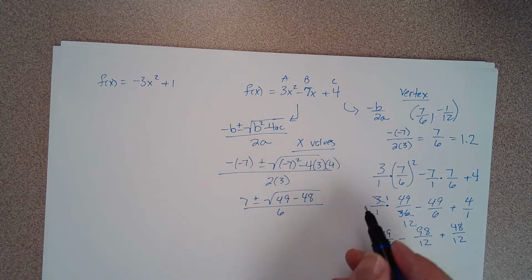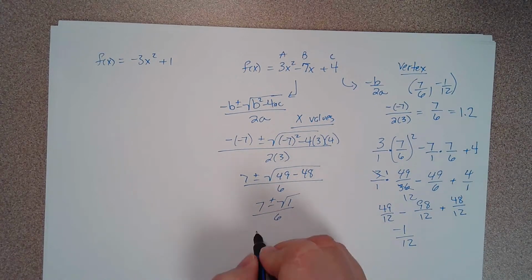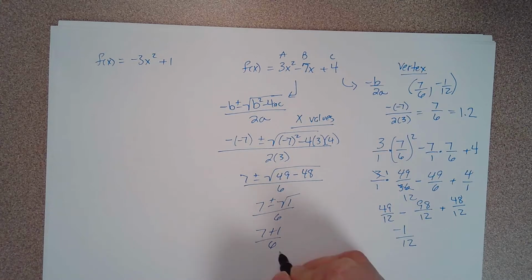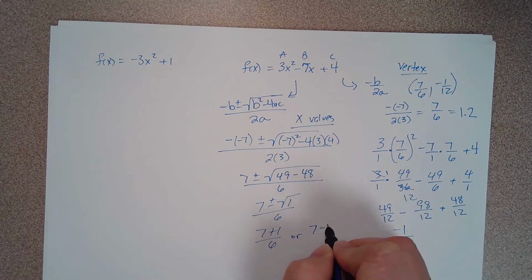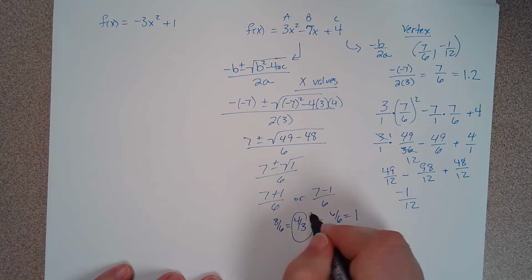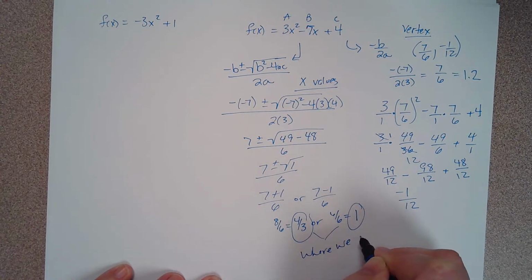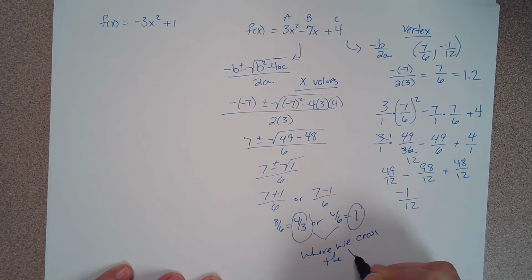Well, the nice thing is this turns out beautifully because the square root is going to be 1. What is the square root of 1? Well, we know 1. So 7 plus 1 over 6, or 7 minus 1 over 6. So I'm looking at 8 over 6, which turns into 4 over 3, or 6 over 6, which turns into 1. So we have two very, very good answers. These two are where we cross the x-axis. That is what the x-intercept is talking about.